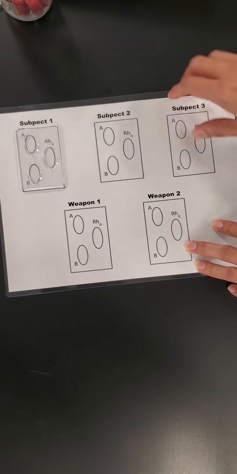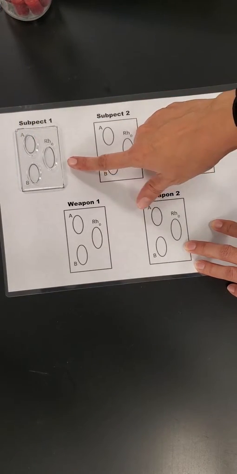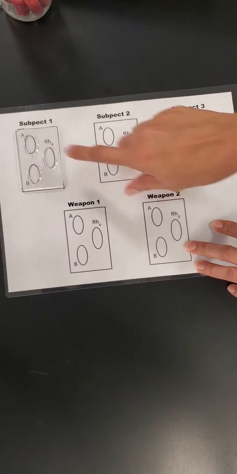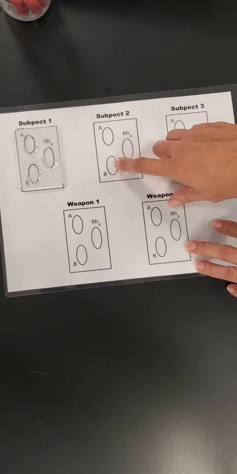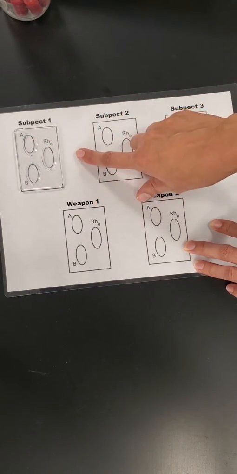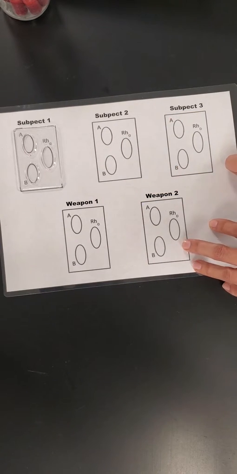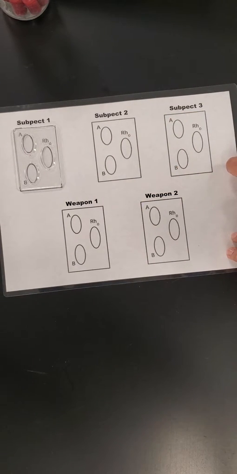And then in your data table, you're going to make notation on whether any agglutination happened in any of them. If there is, then you put a positive. If there is not, then you put a negative. So that's basically the rundown of the lab.